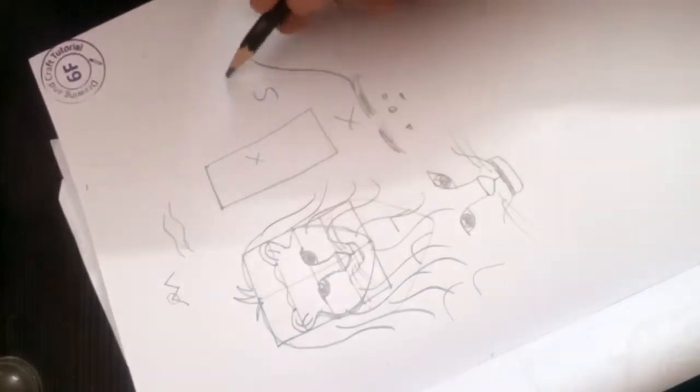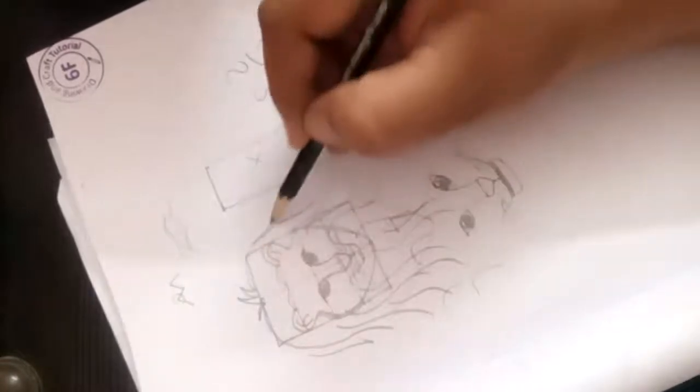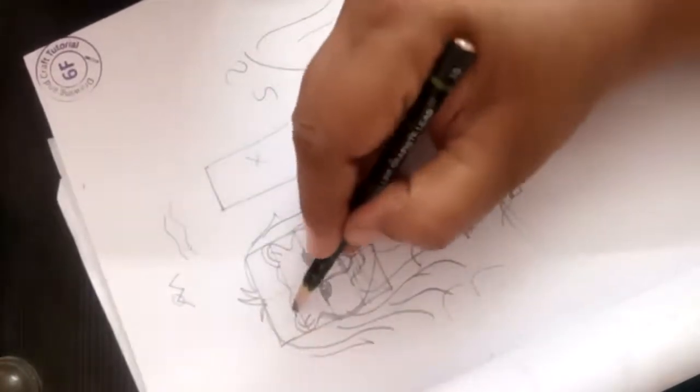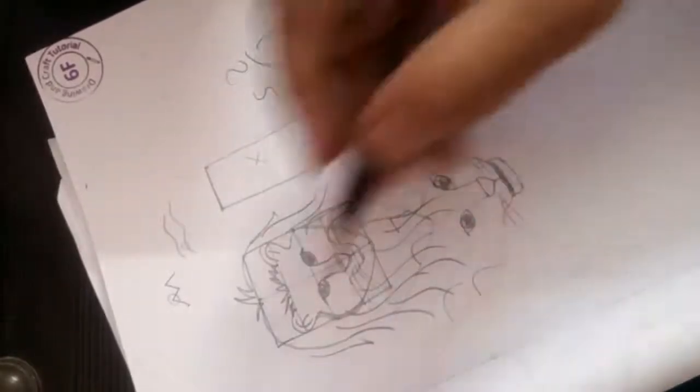The same letter S only, stretched. Okay, reverse S, stretched. Here also if you want you can give spikes.